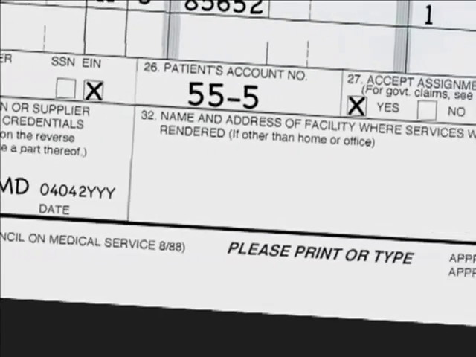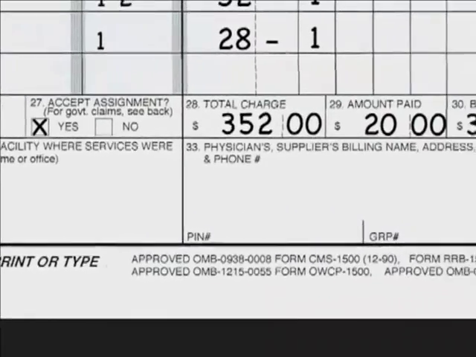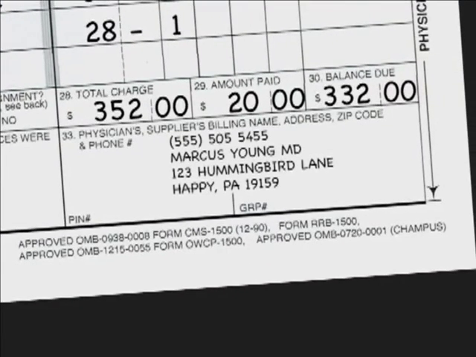Block 32. If dates are entered in blocks 18 and/or 20, enter the complete name and address of the facility. If known, enter the facility's PIN number below the address. Block 33. Enter the physician's name, address, and telephone number. If required by the insurance company, enter the physician's PIN number and group number.